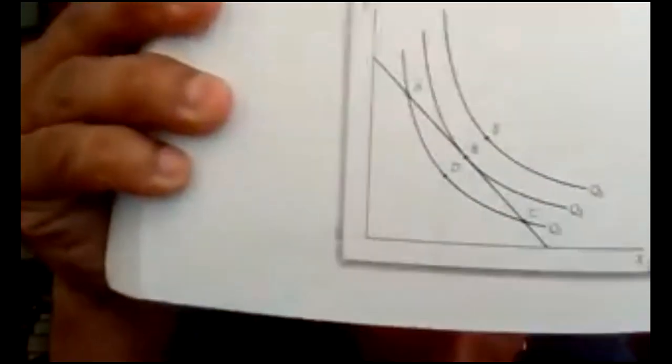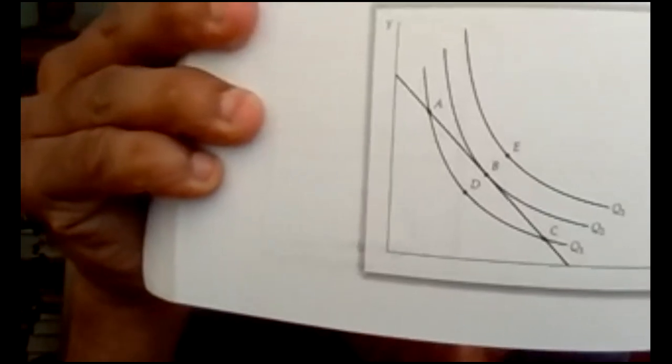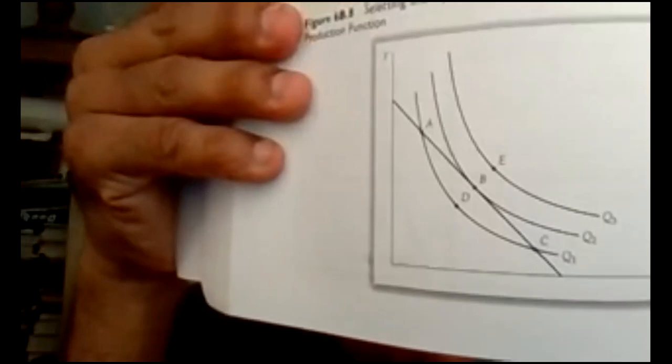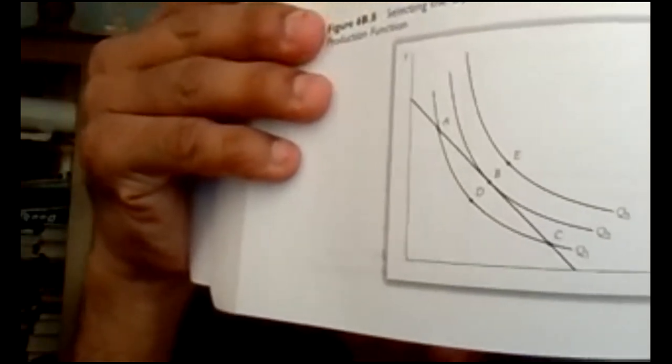But we can see points A and C are also possible. But as you correctly mentioned, equilibrium is B. Why is it not A or C? Because, as we saw in that Excel graph earlier for the isocost curve, the firm can select the input combinations given in A and C also. So three possible input combinations are there: A, B, and C. But the firm will not select A or C. The firm will select B. Why is that?